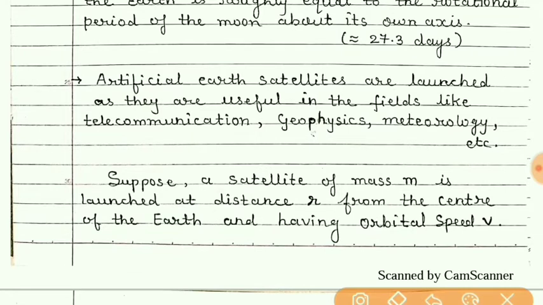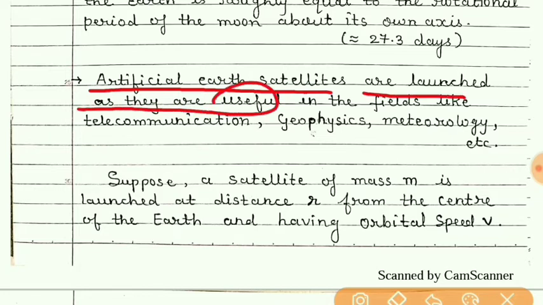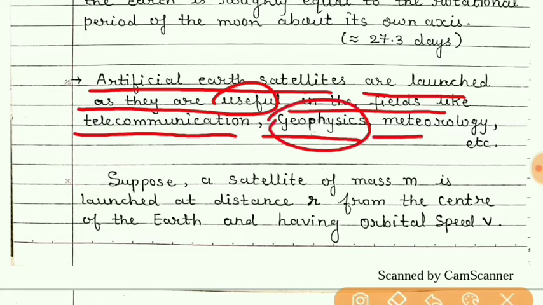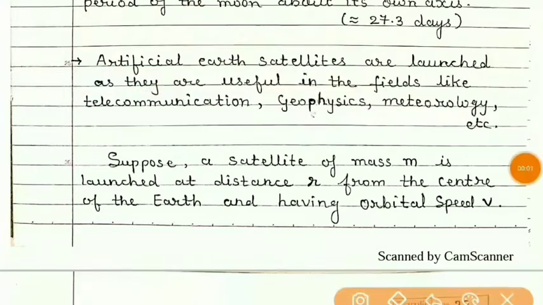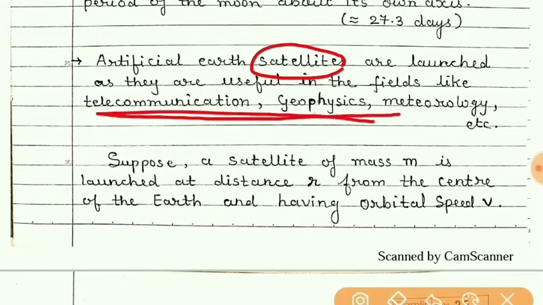Now, artificial Earth satellites are launched as they are useful in fields like telecommunication, geography or geophysics, meteorology, etc. Students, we will study more about satellites, their uses and how they are launched, in our last lecture.